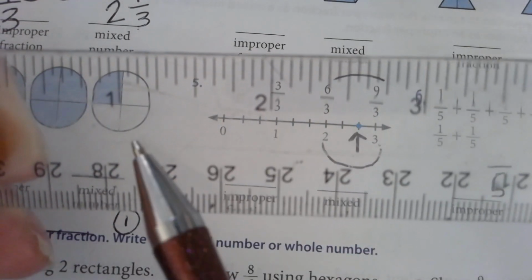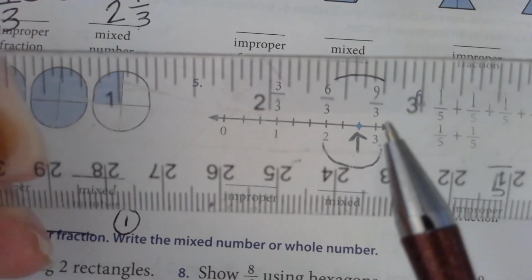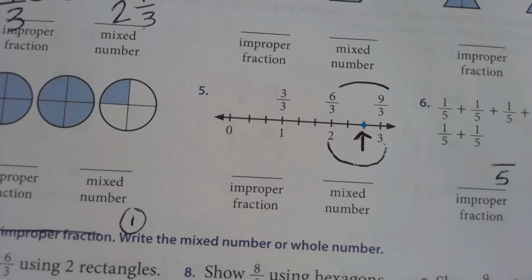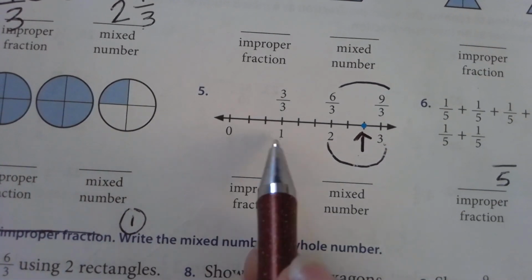Like, are these fractions? These 1, 2, 3? What kind of numbers are they? Inches? They're inches. In a mixed number, what would they be? The whole numbers, yes.